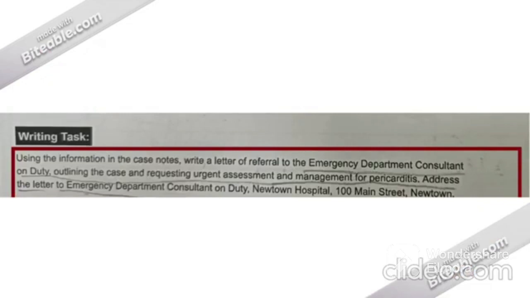Using the information in the case notes, write a letter of referral to the emergency department consultant on duty, outlining the case and requesting urgent assessment and management for pericarditis. It is a letter to the emergency department consultant on duty, Newtown Hospital, 100 Main Street, Newtown.